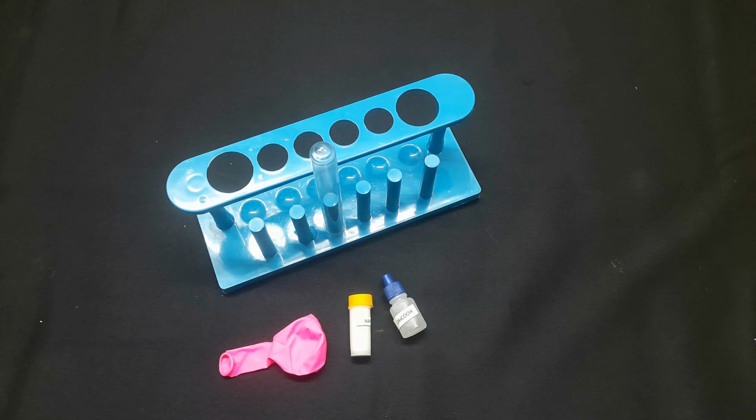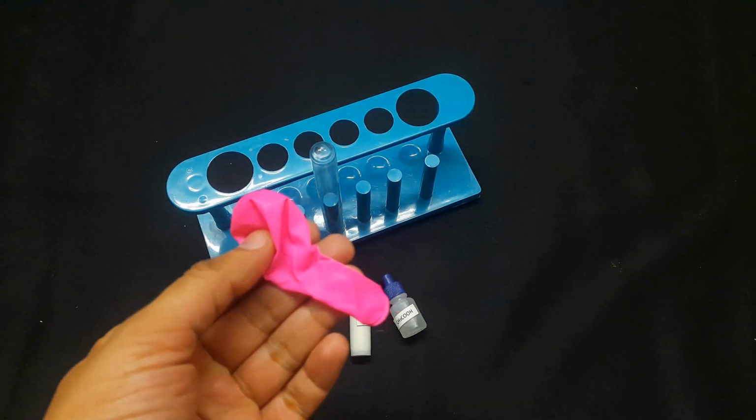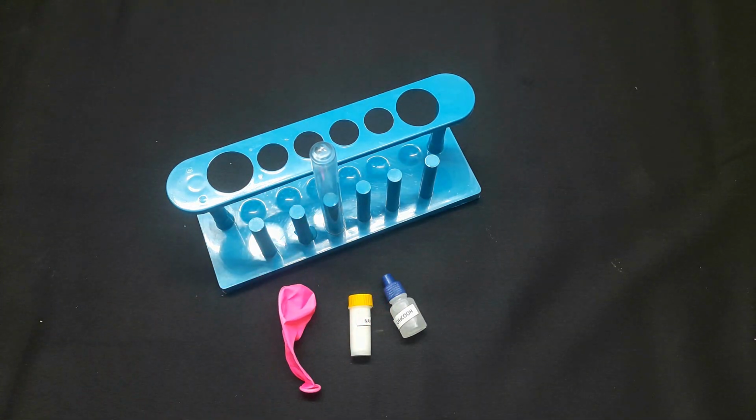Still, make sure not to taste any chemical. In addition to that, we also need one balloon. Do you know why we need this balloon? Because we have to collect the carbon dioxide gas. The carbon dioxide gas is colorless and odorless, hence, in order to collect the gas, we need a balloon.